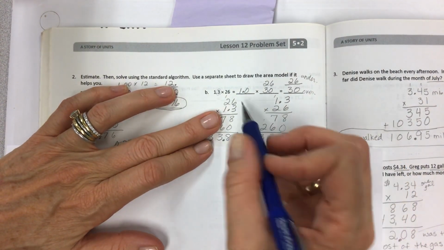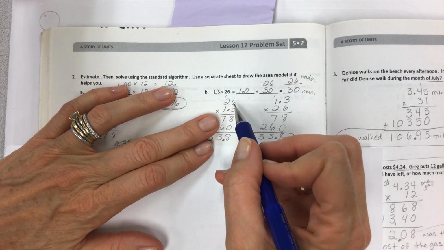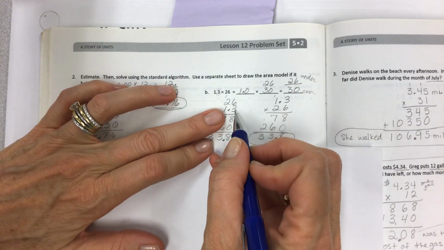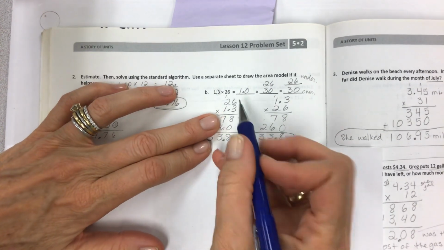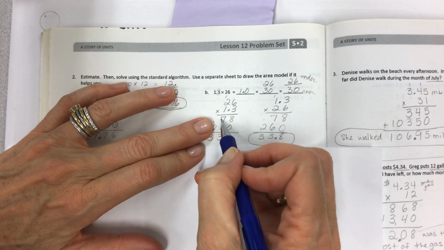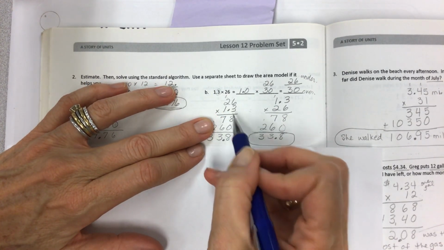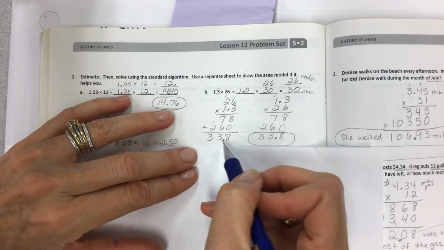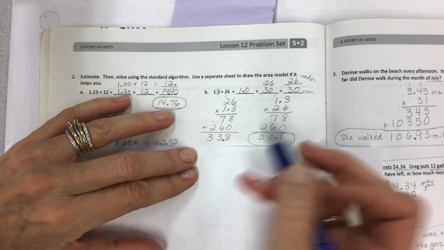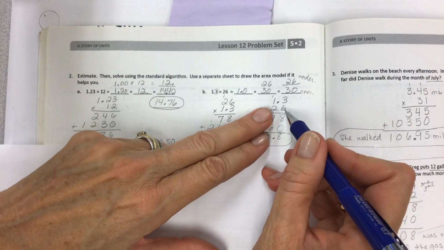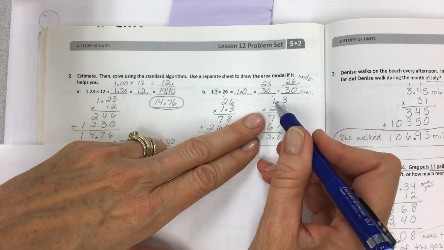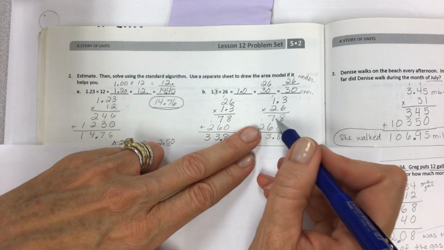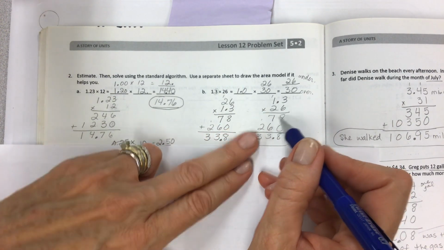Now this one, if I have 13 tenths times 26, if I switch the order, 3 times 6 is 18, carry the 1, 3 times 2 is 6 plus 1 is 7, and then hold the spot with the 0, 1 times 6 is 6, 1 times 2 is 2. These are my partial products, and I get my final product here. So if I switch the order, 6 times 3 is 18, 6 times 1 is 6 plus 1 is 7, it just so happens that we get the same here.